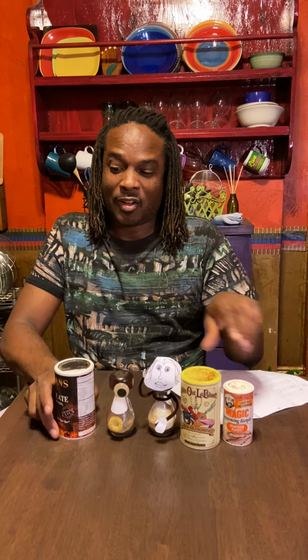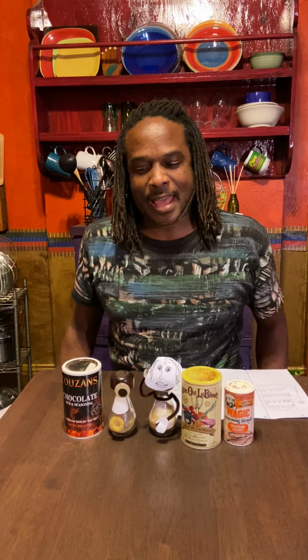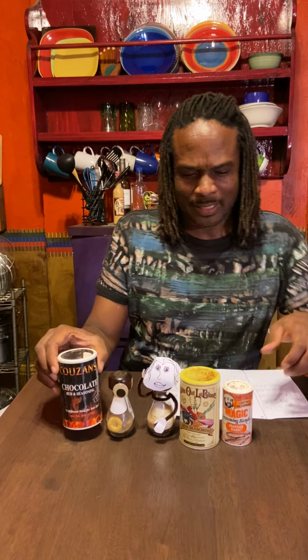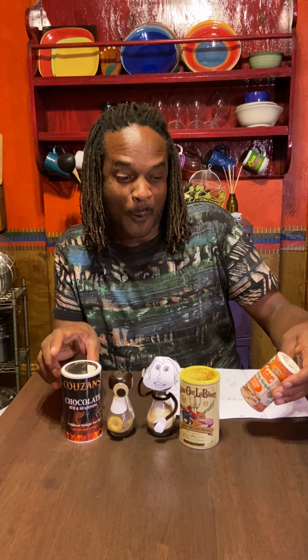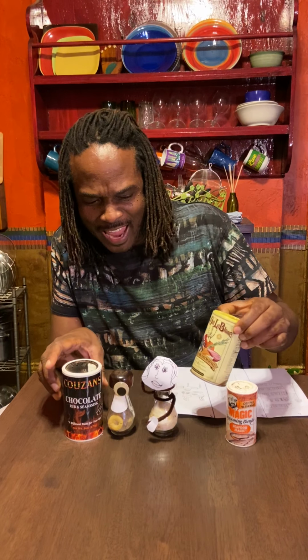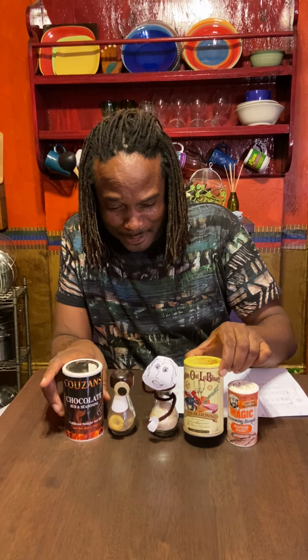Now, the man who lived in the house did a lot of cooking. And he started to buy some really fancy seasonings. Chocolate seasoning, seafood magic, and Cajun Creole seasoning.